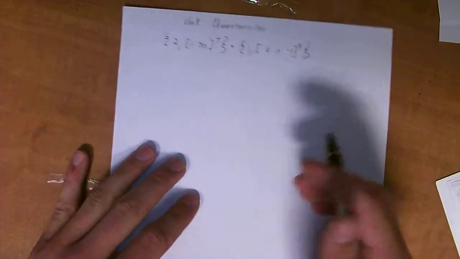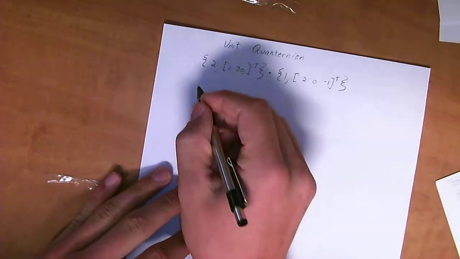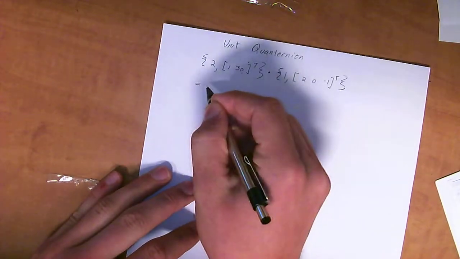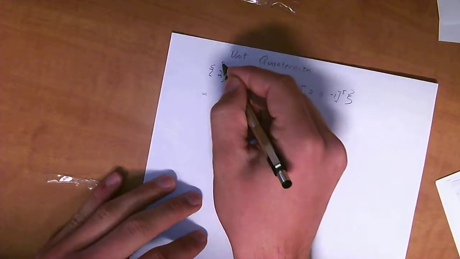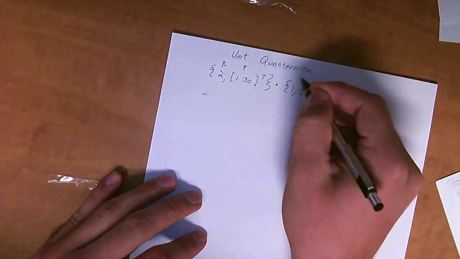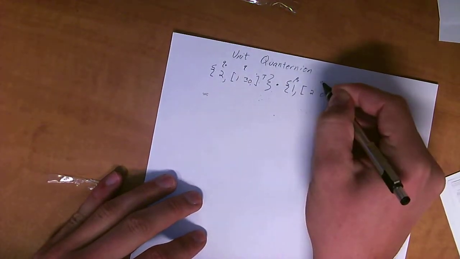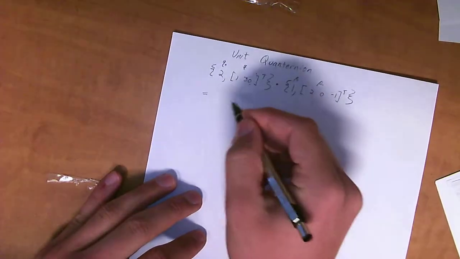So I'm going to do a product here for you, because the product is actually about the toughest part of the unit quaternion just because it's a special kind of formula. So if you're multiplying these two together, we're going to call this one Q naught, and then Q, and then P naught, and P, just like that. Just so we have a labeling system here when I write out this formula.